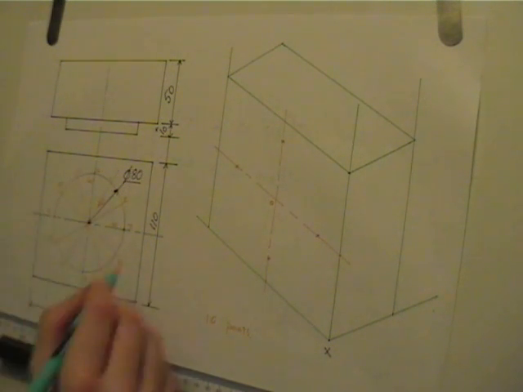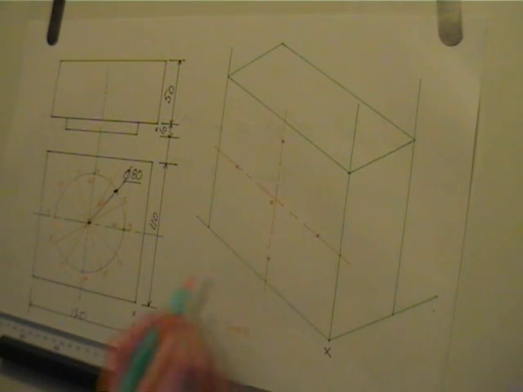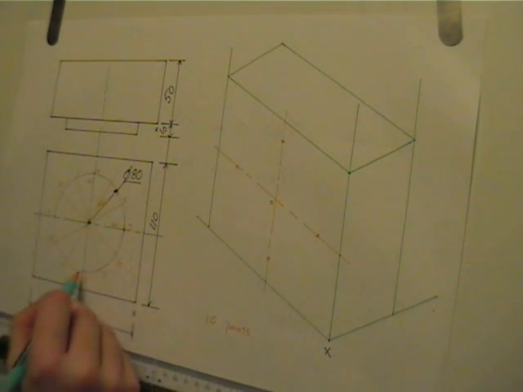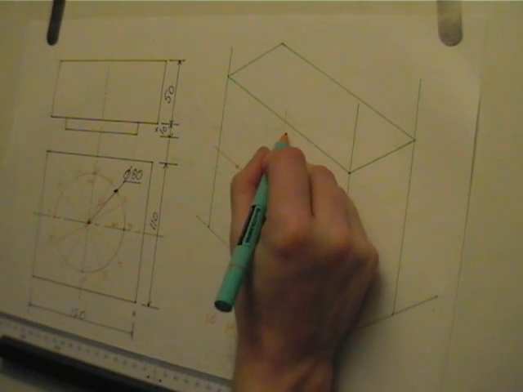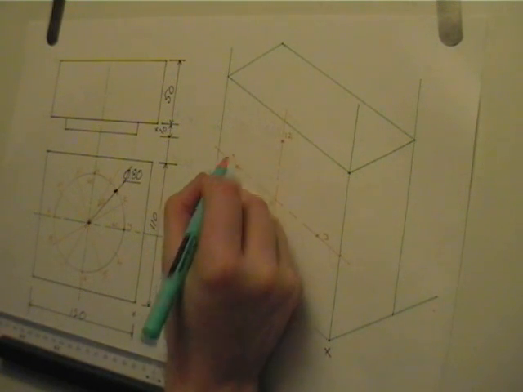Very important that you mark these points and that you give them a number so that we can keep track of them on here. Now I've found the easy ones, which are 12, 3, 6 and 9. So I'm going to mark those ones on. 12, 3, 6 and 9.